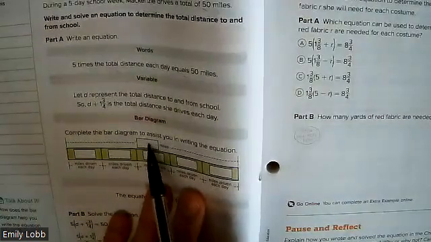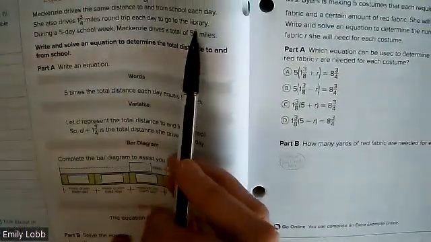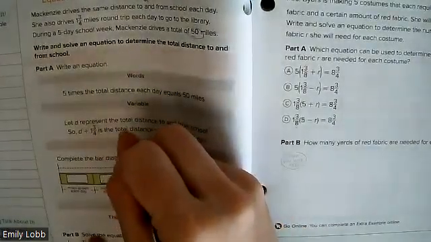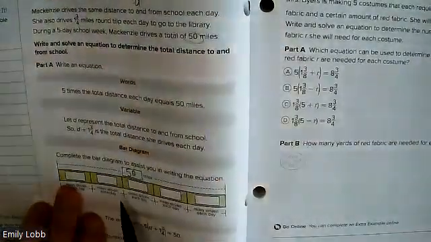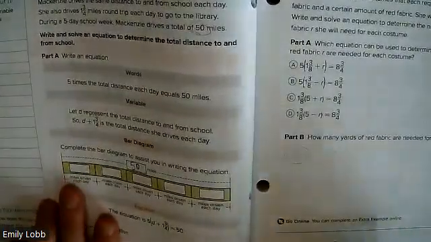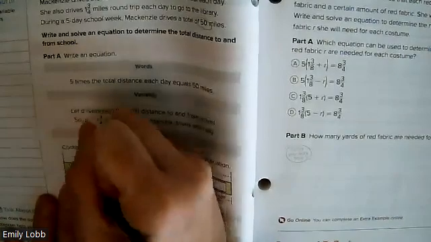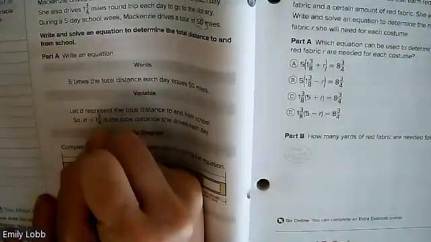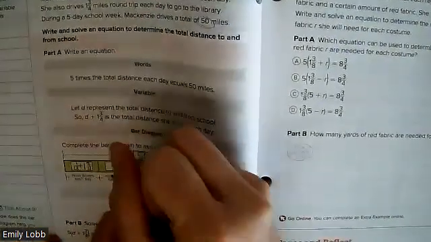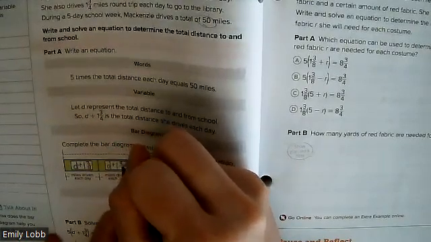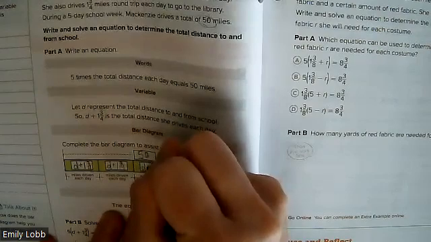We know the total miles round trip for the week is 50, right? They divided this into each day. So she drives to and from school each day and to and from the library, which we know. So each one of these becomes D plus 1 3/4, right?